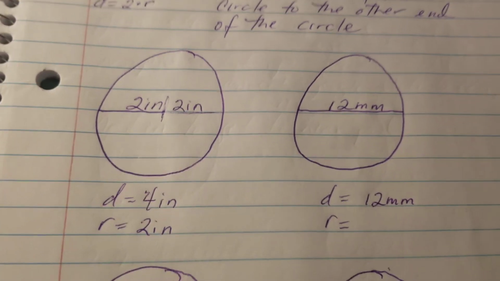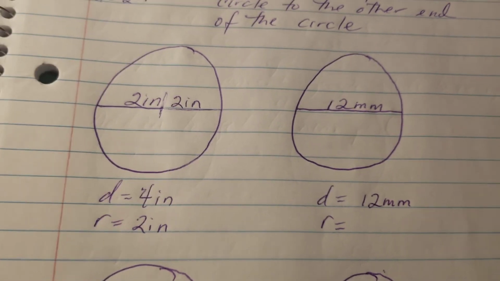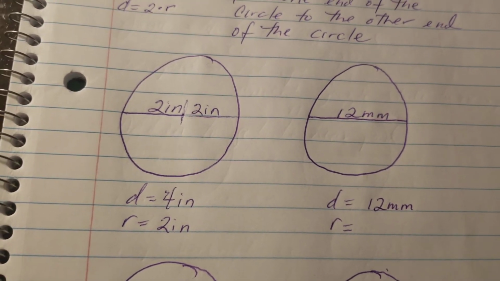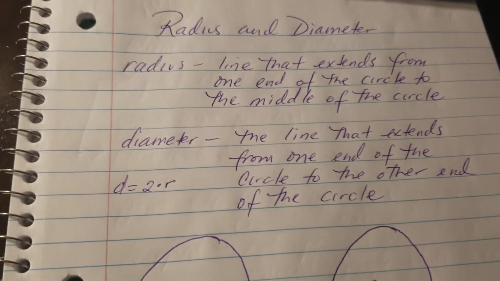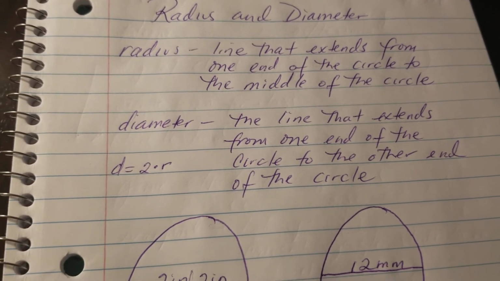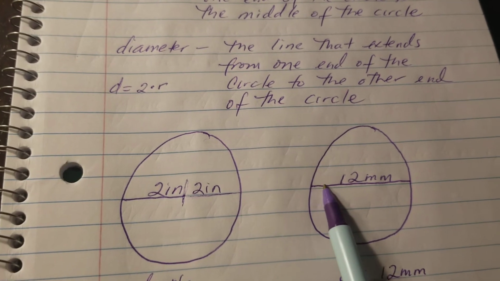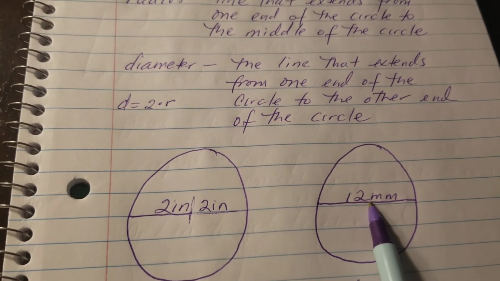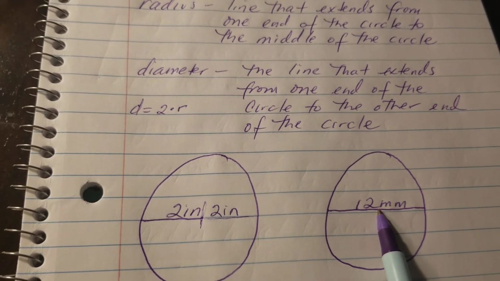Okay, now my radius, I have to find out what the radius is. And by doing that, I know that the radius says it's a line that extends from one end of the circle to the middle of the circle. So now I have to find what is half of this right here.